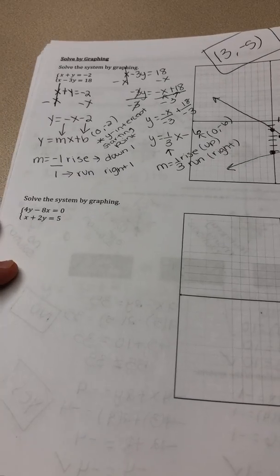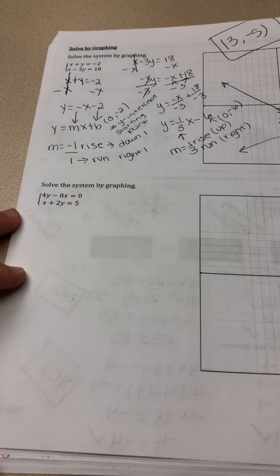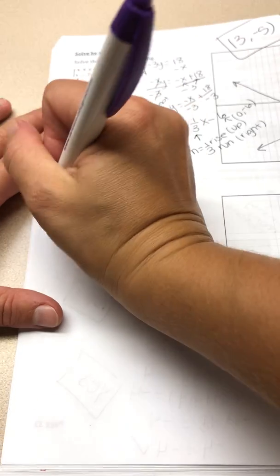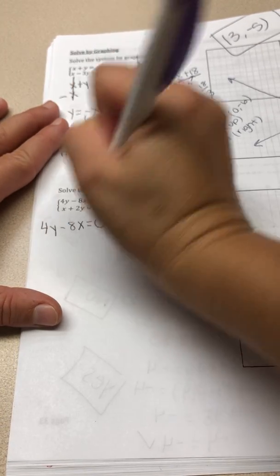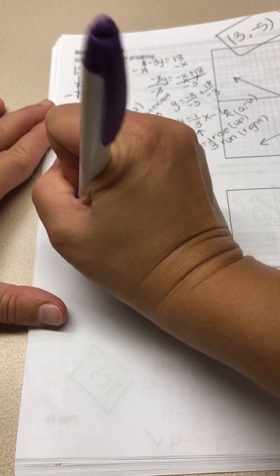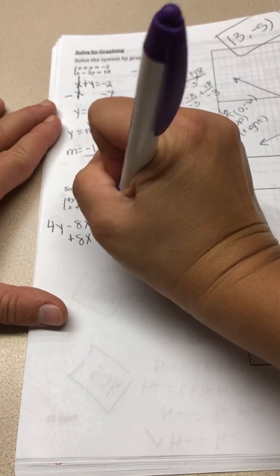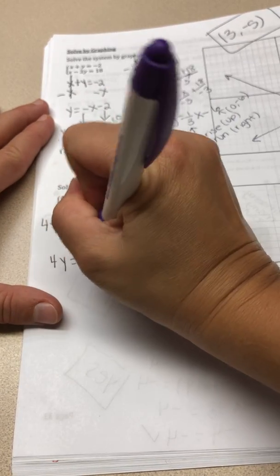Same thing for the next one. Solve by graphing. We have 4y minus 8x equals 0, and x plus 2y equals 5. So we're going to solve this, put this in y equals mx plus b form. So I want to solve this for y. I want to get y by itself. So we're going to add 8x to both sides.